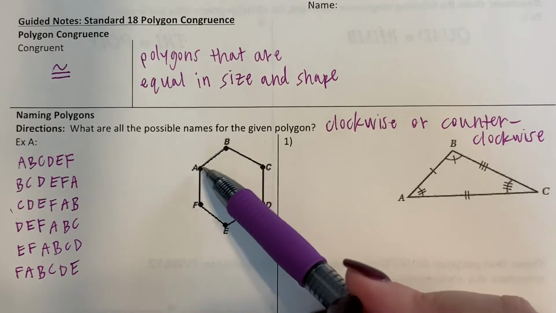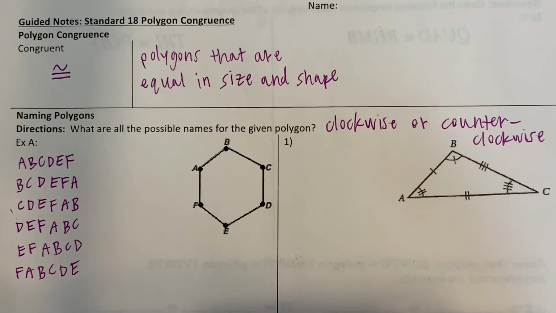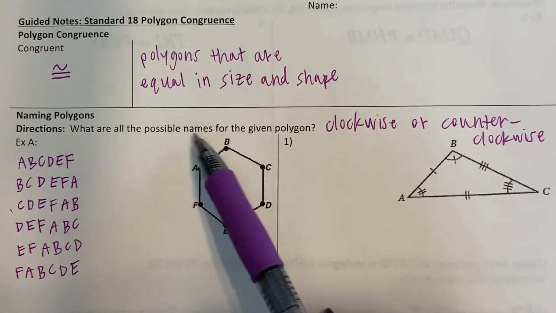That makes sense because we have 6 sides in this polygon. I have to come up with all of the possible names though.